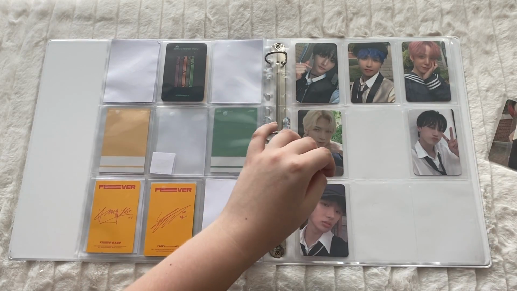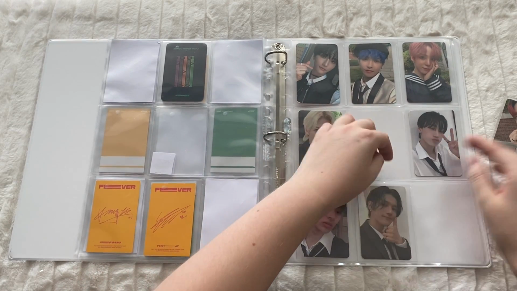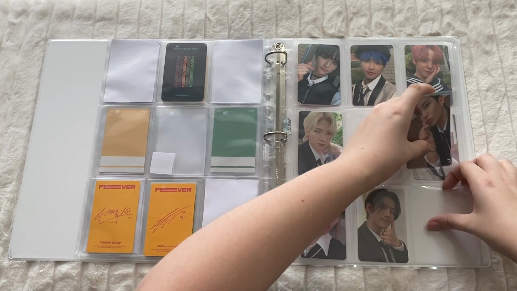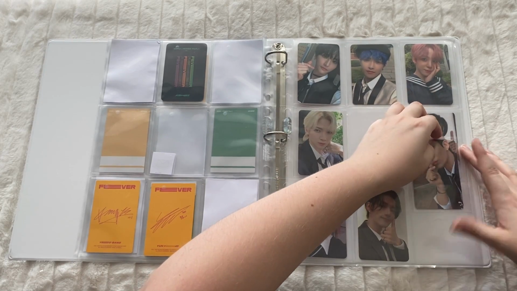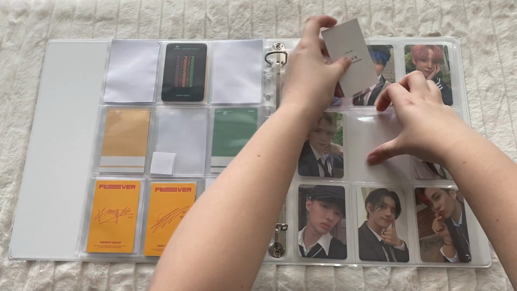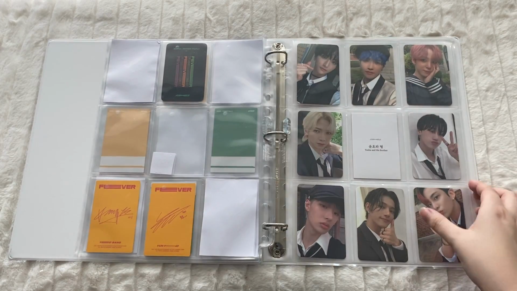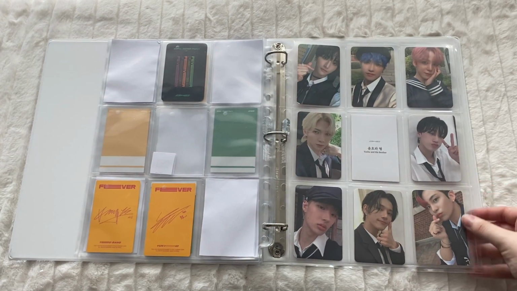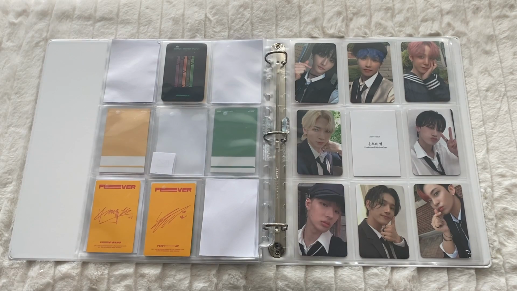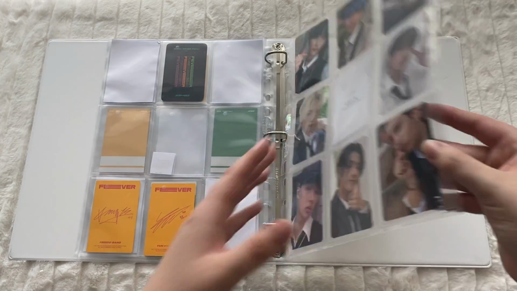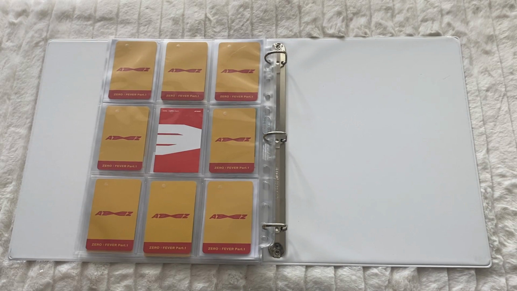I had to think about that, but then I was putting them in the wrong spots. And like I said, the diary card in the middle, just to fill the space. Like, it's low-key a filler, but it's also not a filler. I really like this. Oh, I'm so happy. I'm really happy with the way my Fever collection has gone.